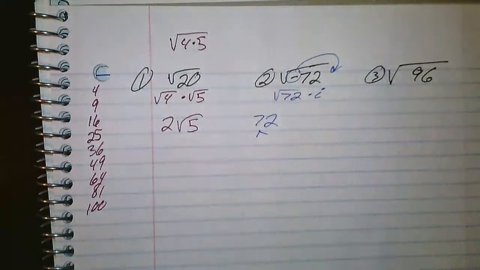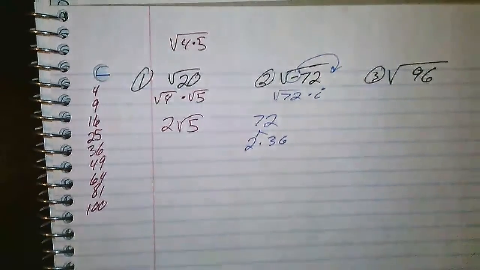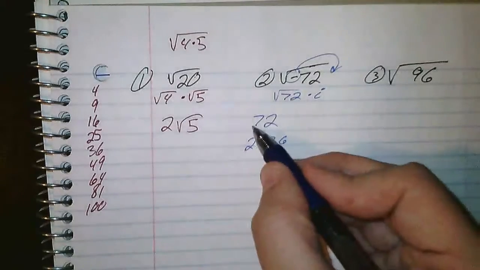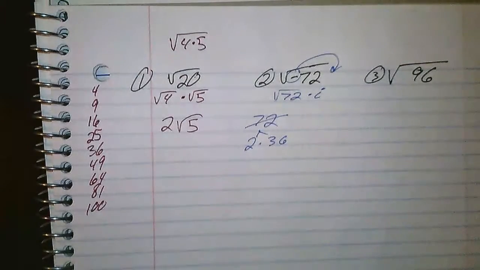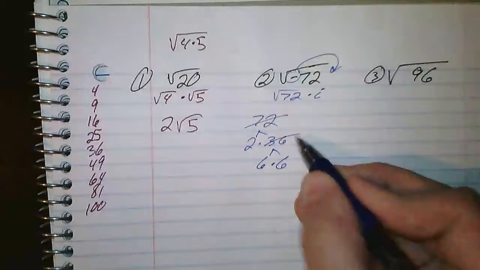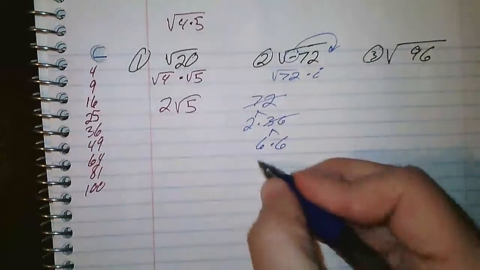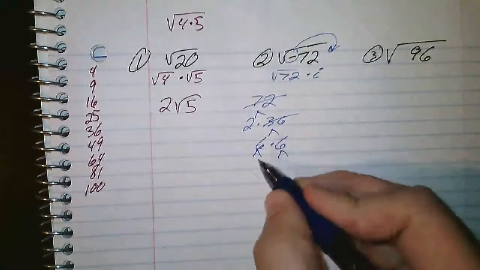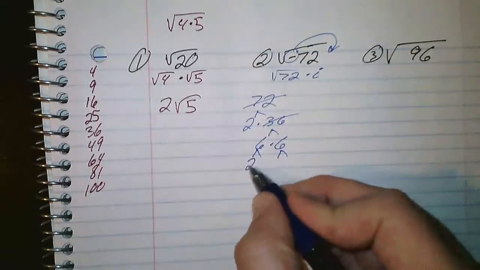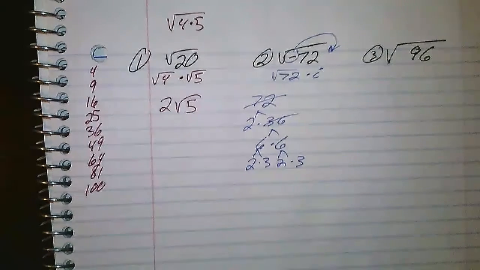Well, 72 is even, so I know that I can divide by 2 and get 36. Anytime I factor a number, I cross it out. There are a few factors of 36. There's 6 times 6. And we are prime factoring. So I'm breaking this down into its prime factors. Here we have 2 times 3 and another 2 times 3.